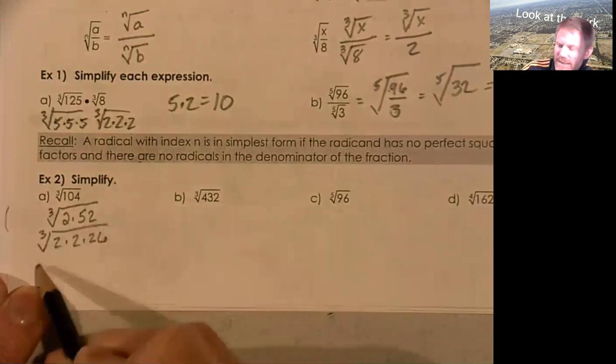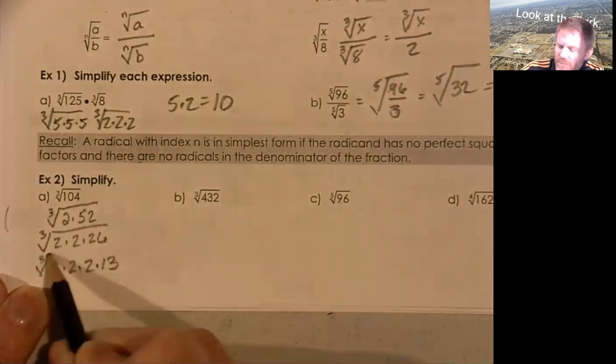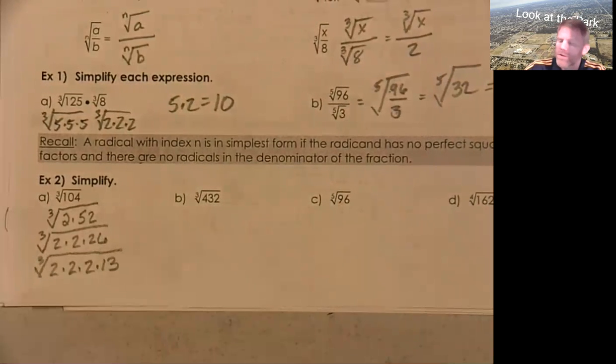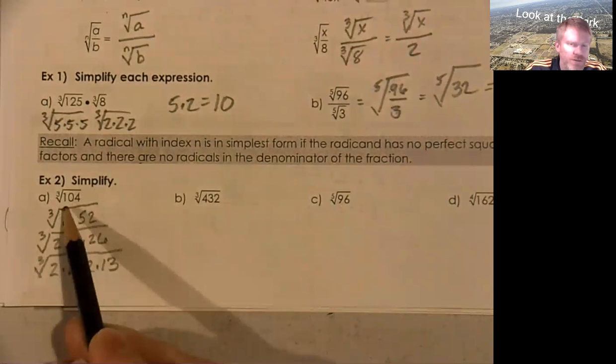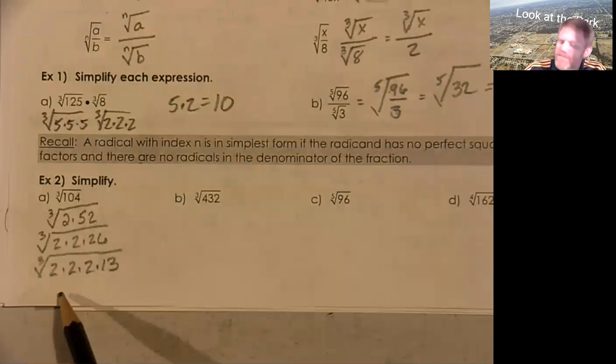Well, I know 26 is an even number. So if you don't know that 8 times 13 is 104, then you just break it down by factors that you're familiar with.